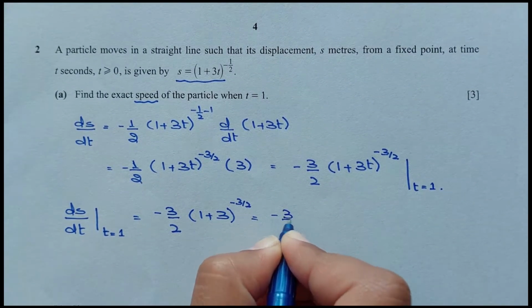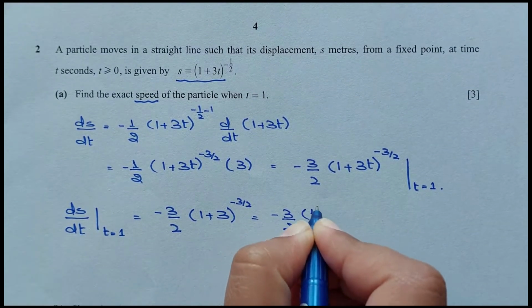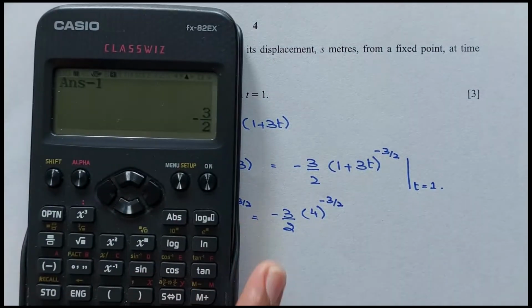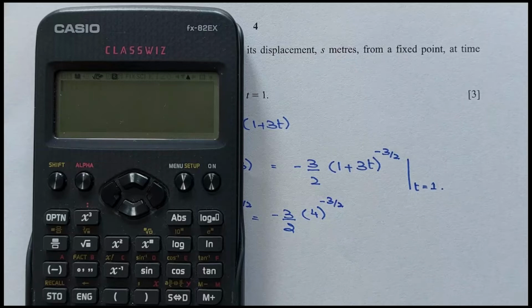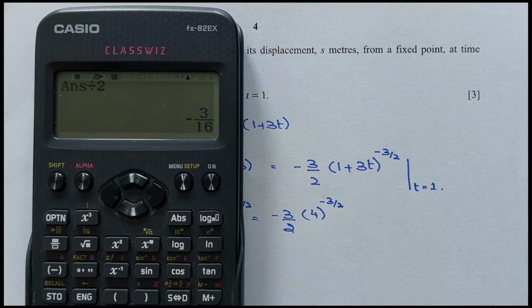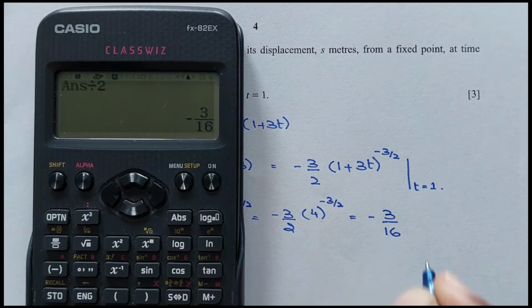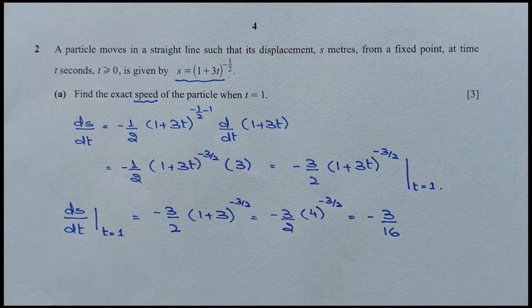So minus 3 by 2 times 4 power minus 3 by 2. Right. So let me simplify. 4 power minus 3 by 2 is 1 over 8, and then times negative 3 and dividing by 2, that is negative 3 over 16. Minus 3 over 16 is ds over dt at t equals 1.